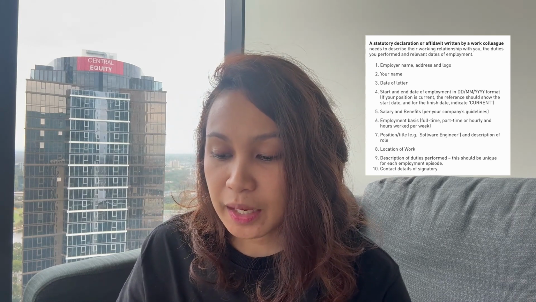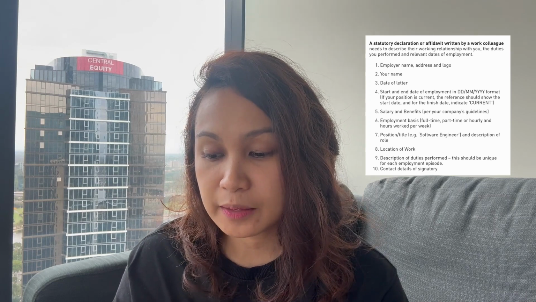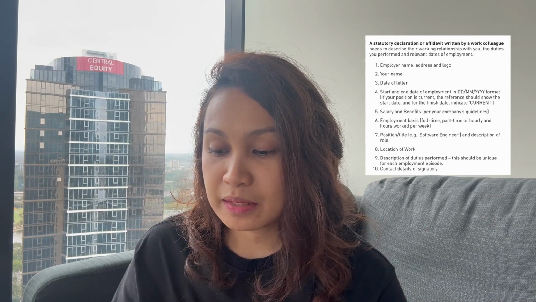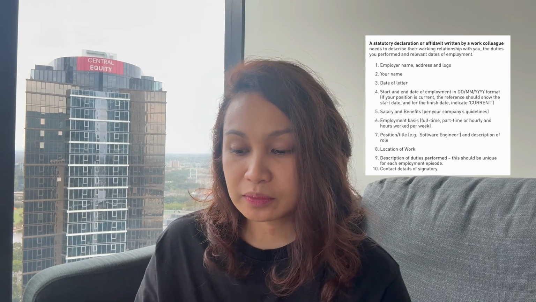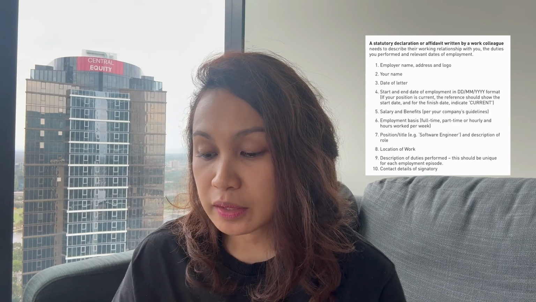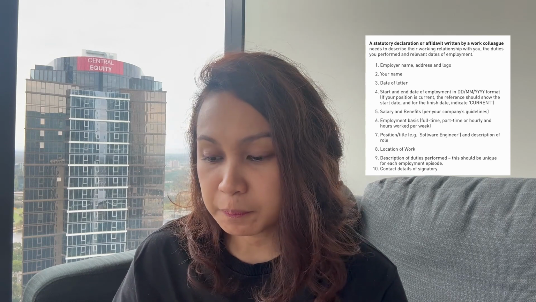And then salary and benefits. That one is quite new. I didn't really have this in my statutory declaration. This seems like something that has been recently added. Employment basis: for me, I indicated that it was a full-time role. Then position or title, so very important. And then the description of the role. It looks like description of duties performed to me.